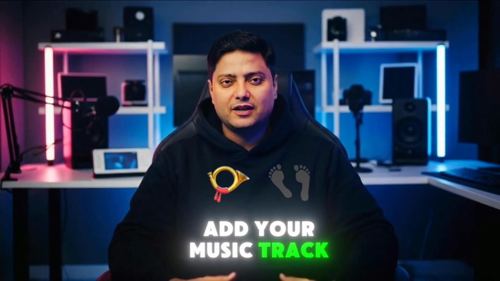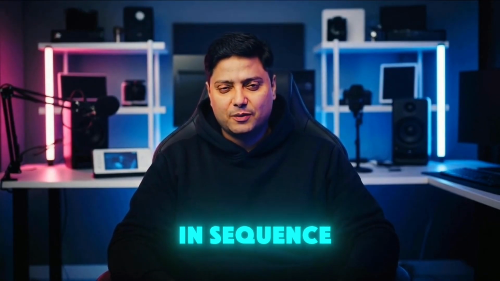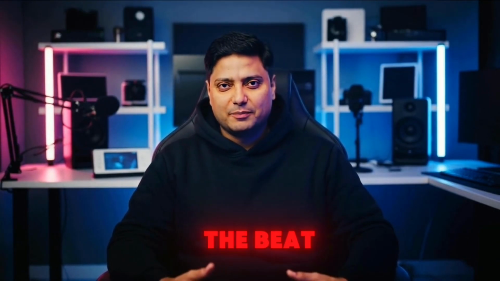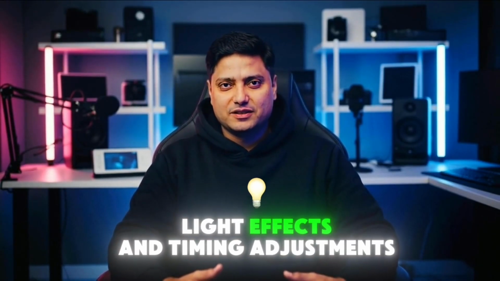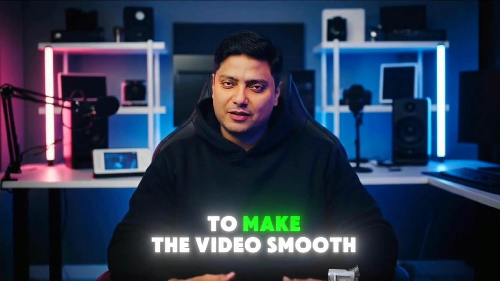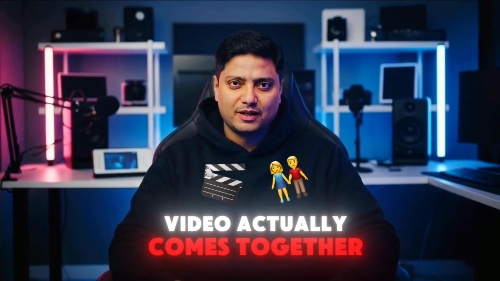Add your music track, arrange all your clips in sequence, and match them with the beat. You can add simple transitions, light effects, and timing adjustments to make the video smooth and engaging. This is where your video actually comes together.